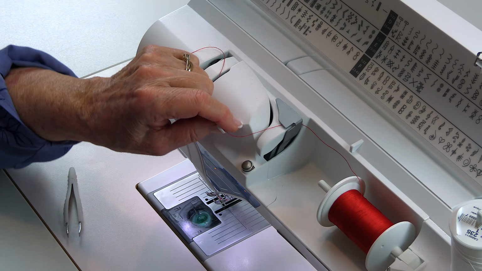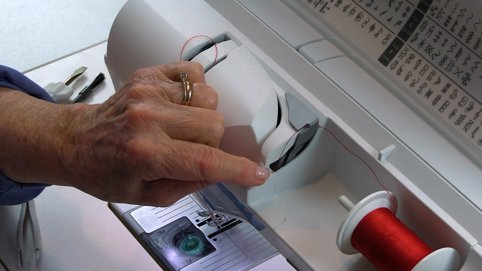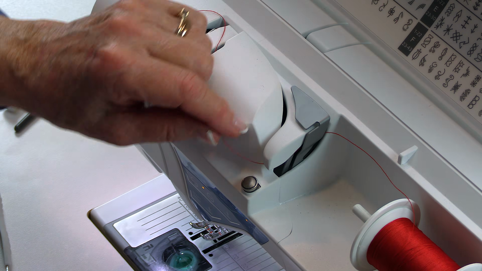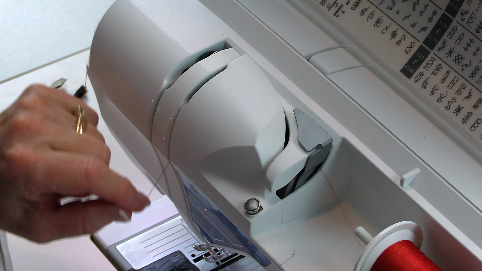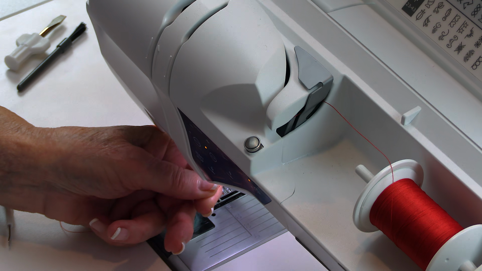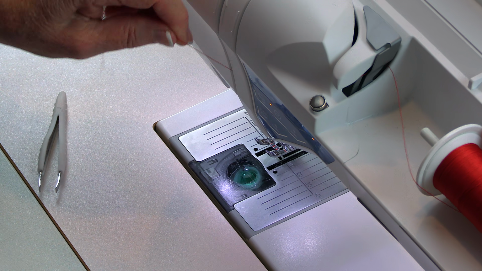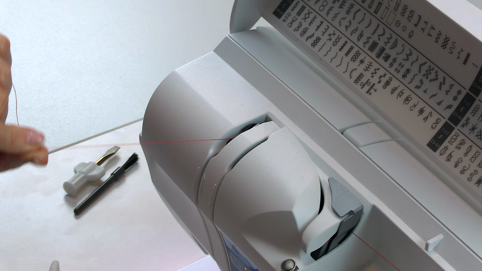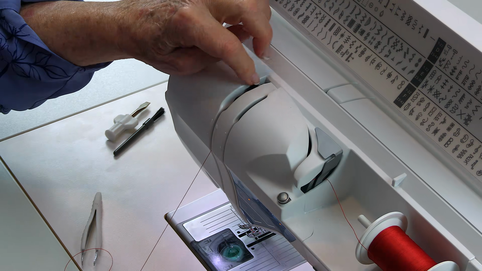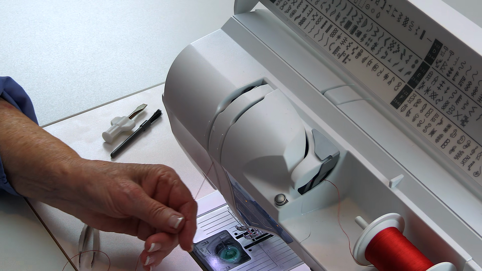On this one, mine comes here. When I look at the book, the diagram shows me to go down underneath there, then come up over, go straight down, and then underneath, and up, and then around this way. There's a little piece up here that will catch the thread.